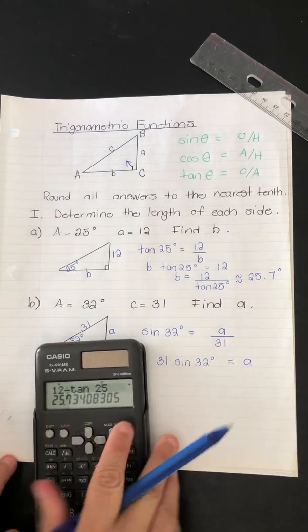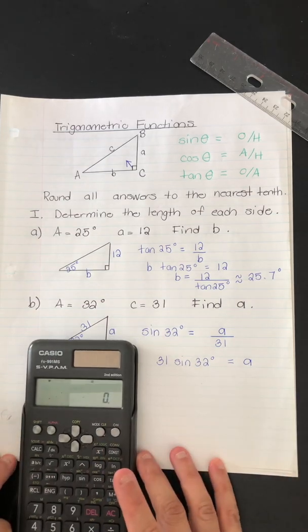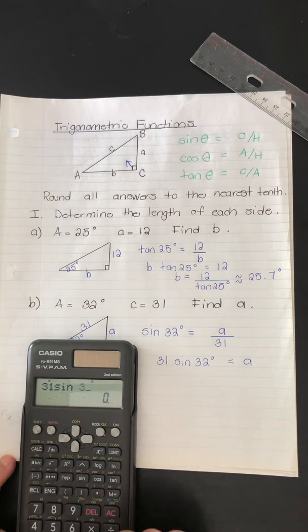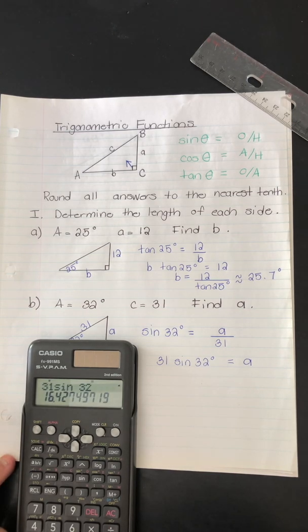And then again, clear your calculator. 31 times the sine of 32 is, and we get our answer. And rounding to the nearest tenth, this will be 16.4.